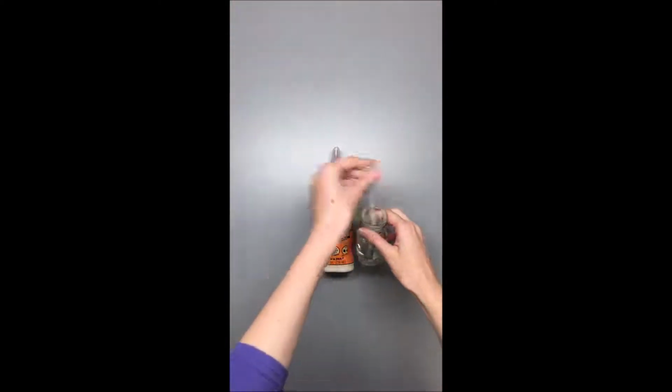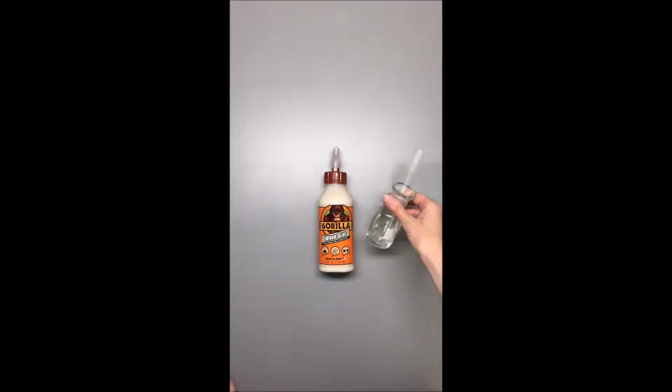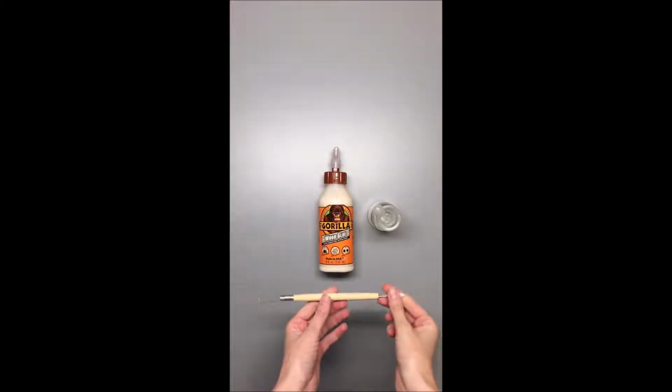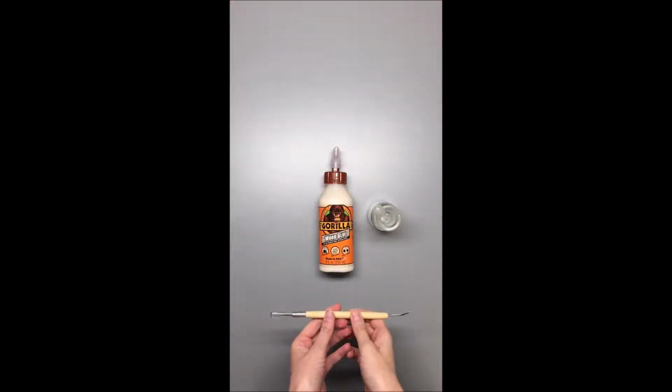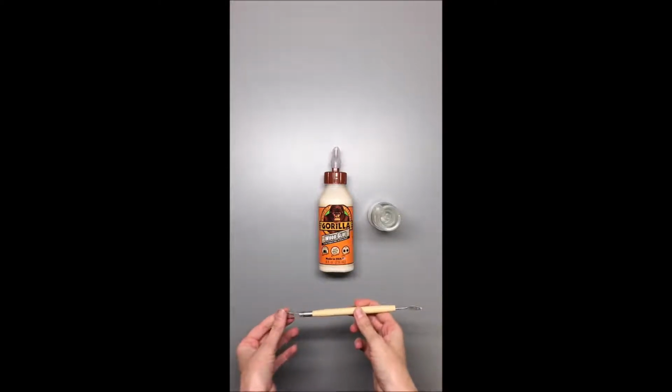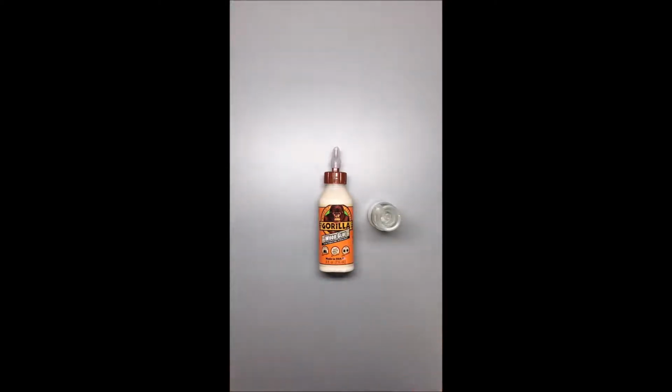I usually just use a dropper and a bottle. Make sure the water is hot, and then you can scrape it off with one of these sculpting tools. Make sure you do get all the residue off because you don't want it to build up, because that's not going to look good, and sometimes with the smaller bones it can kind of warp the appearance of the bone.